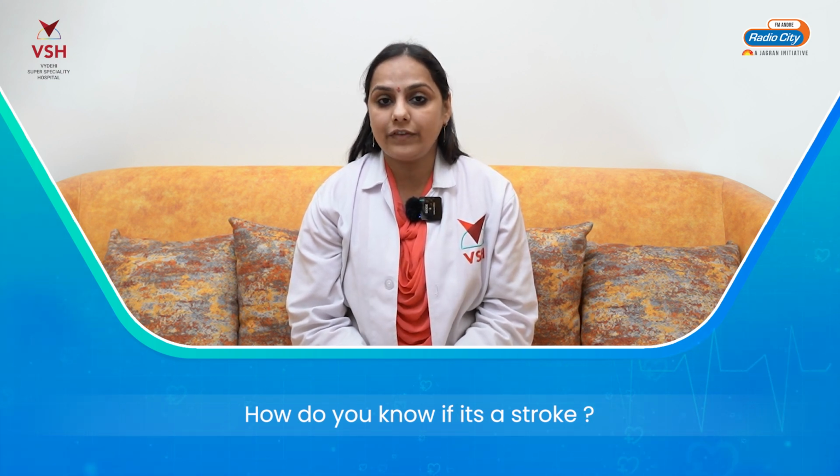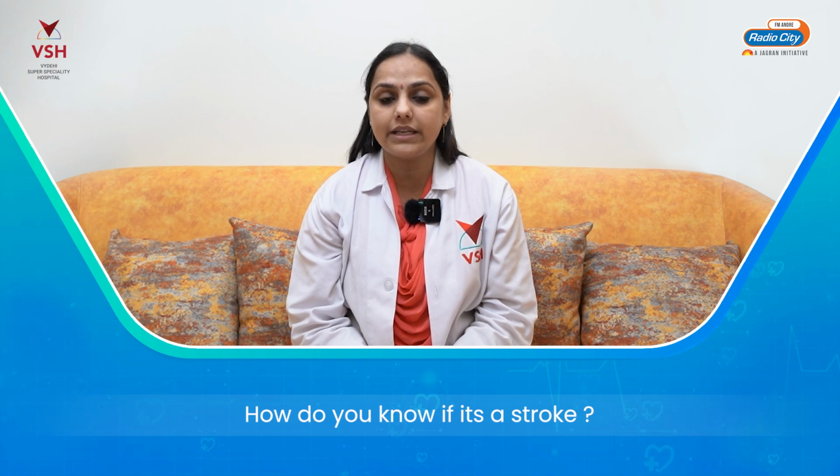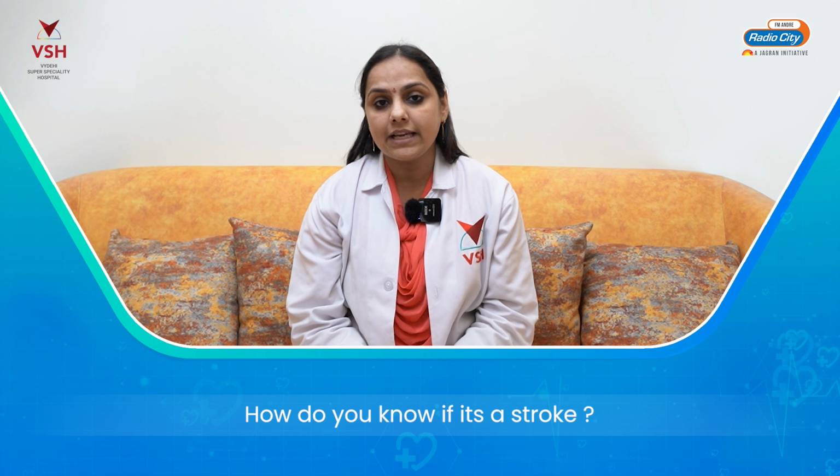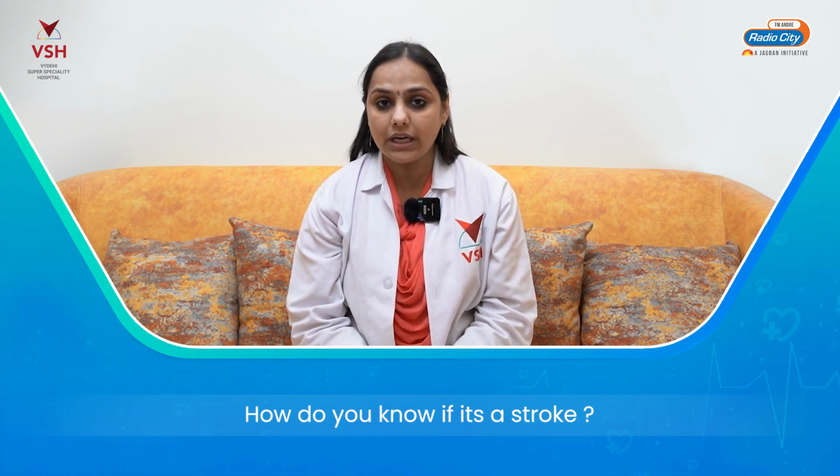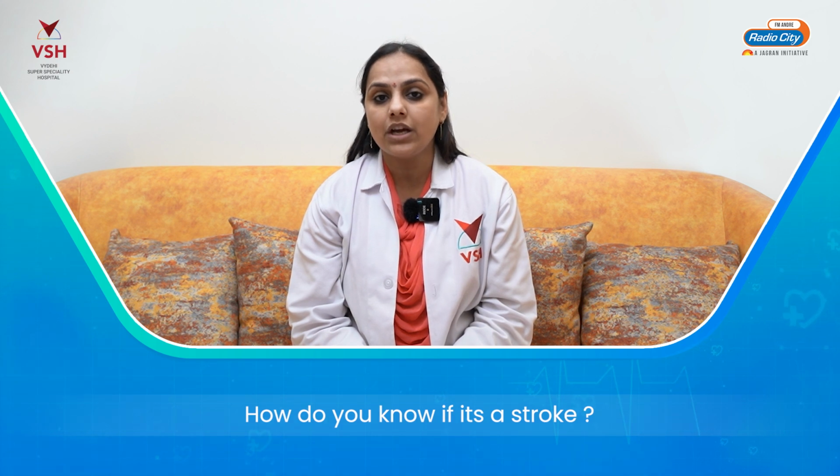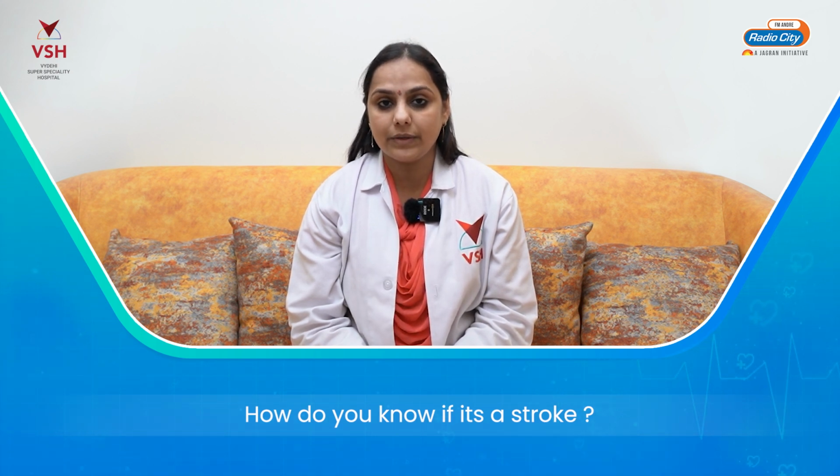F stands for face. You have to check whether there is any facial deviation or drooping of one side of the face. A stands for arm. You have to ask the person to lift both the arms and see if one arm is weak or there is a drift from one side of the body.